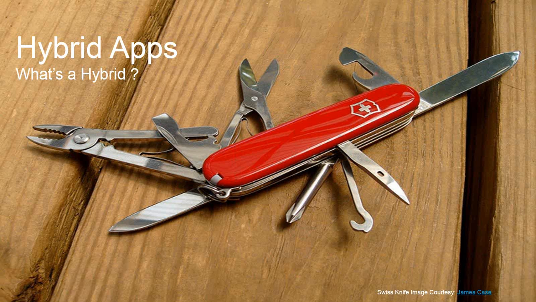If you go with a knife, it's like the native app. But if you go with a Swiss knife, it's like a hybrid. You are a hybrid guy, and you can pretty much do everything, right? So the beauty of hybrid is you write your source code once in HTML, JavaScript, and CSS, and then I can package them to run on Windows Phone, Android phone, or the iPhone. So that's how pretty the hybrid scenario is.